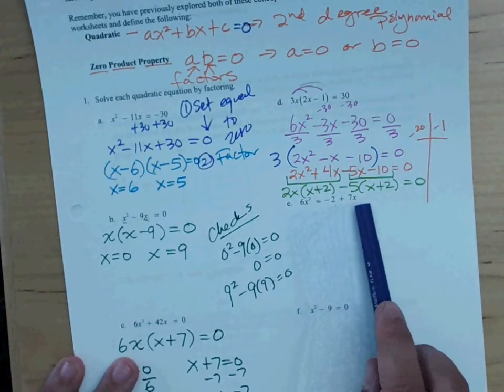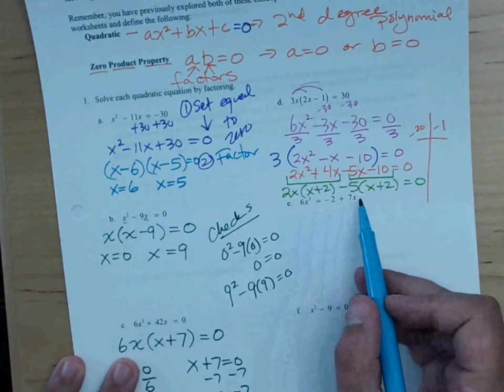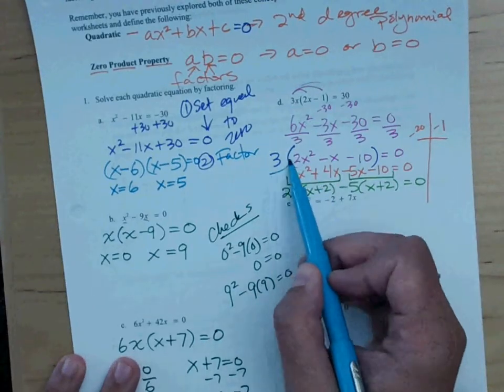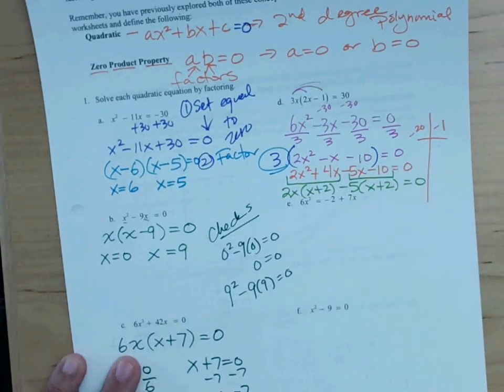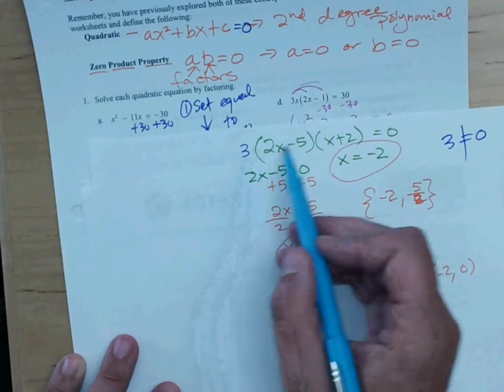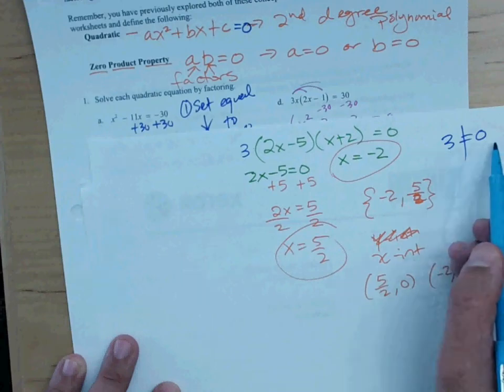Now, what would you want to do to set this one up to solve? We're on E now. Oh, you're asking about this 3? So what I was saying is if you left 3 in as a factor and you set it equal to 0, it doesn't give you any kind of solution, right? 3 does not equal 0, and there's no variable to solve for.